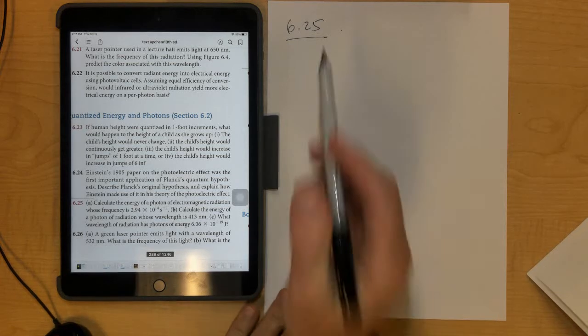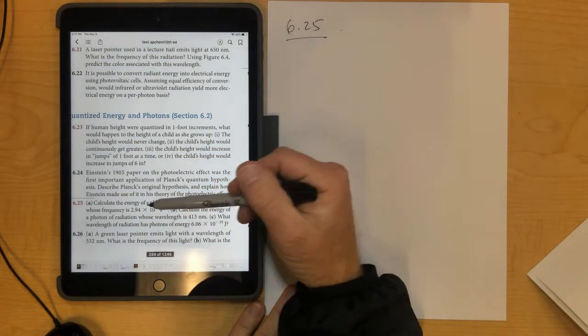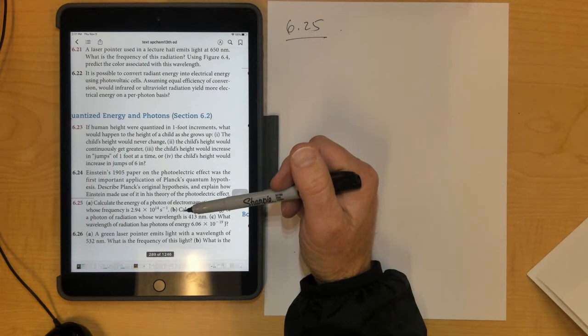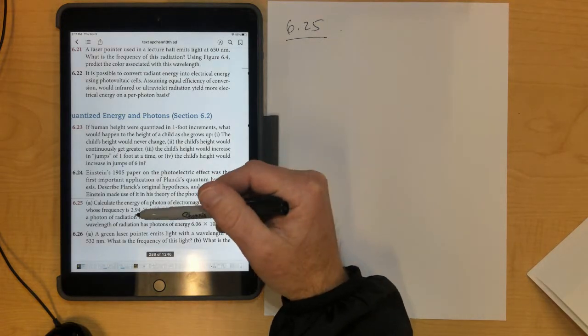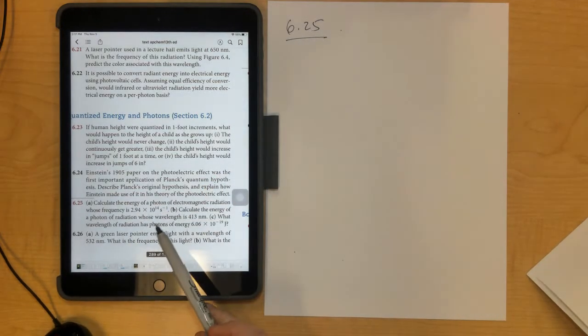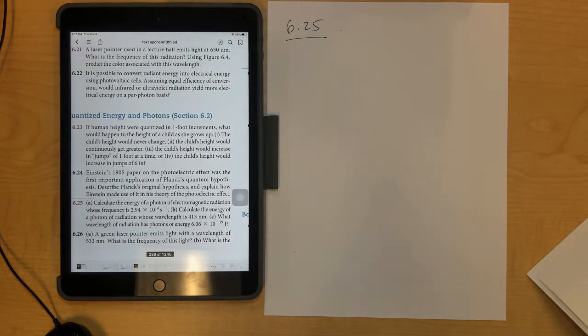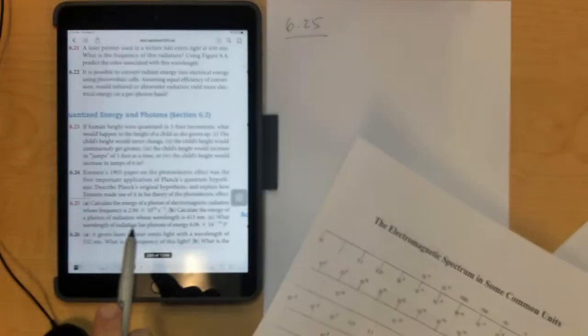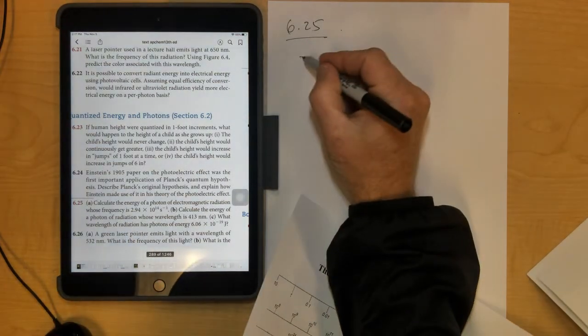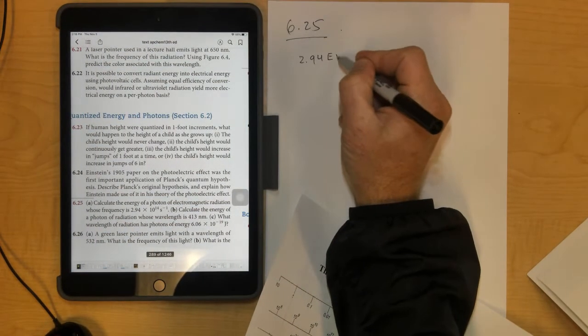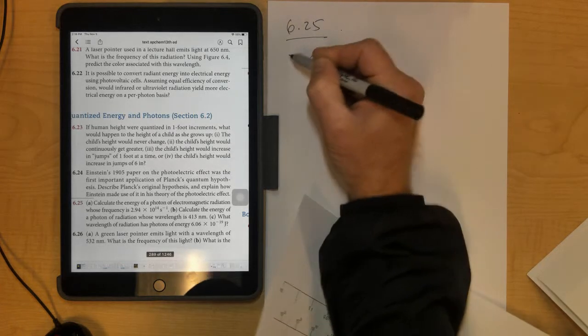All right, this is number 6.25, where it says calculate the energy of a photon of electromagnetic radiation whose frequency is about 3 × 10 to the 14th per second. So the quickest way to estimate this is to use your electromagnetic spectrum chart in some common units. And we're told that it's 2.94 × 10 to the 14th per second.